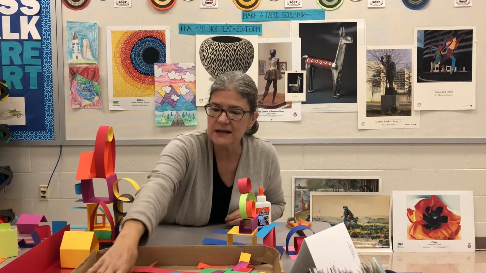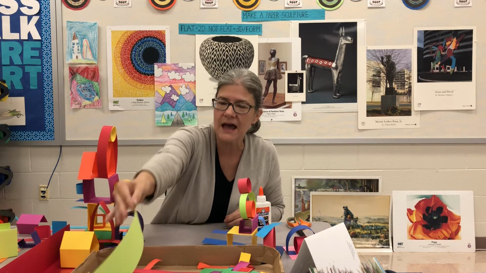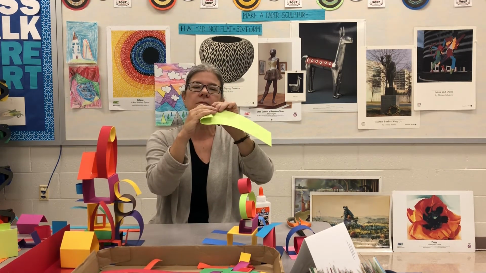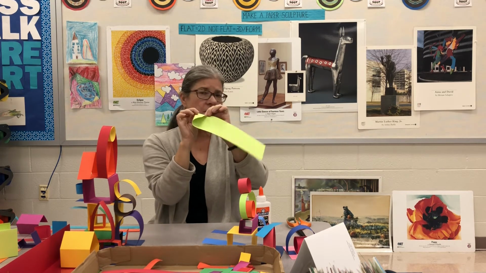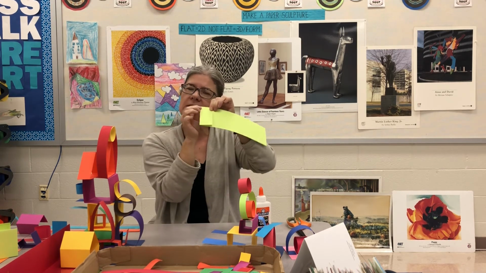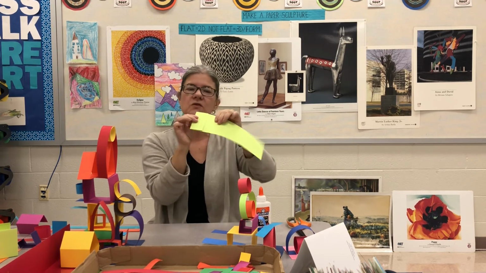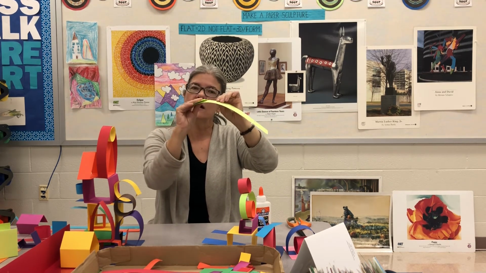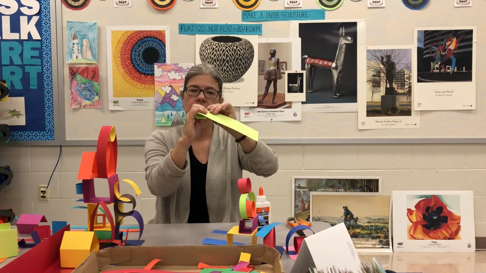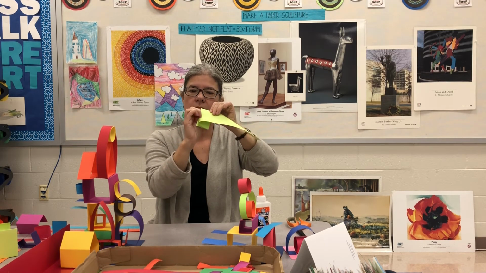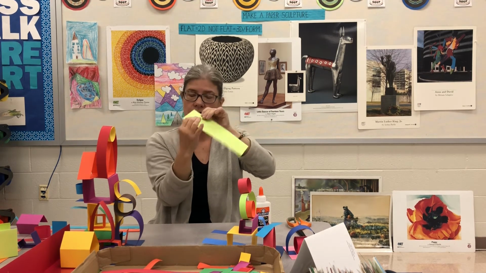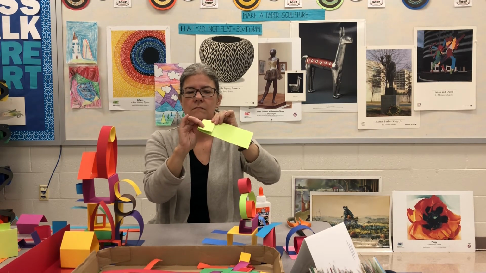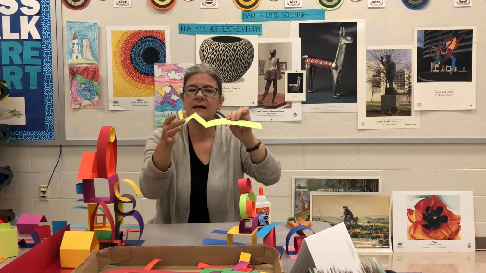I'm going to get this really wide lime green paper, and I'm going to fold over. And there's a couple ways you can do this. And I want to really pinch it, crimp it, crease it. So I've got a nice crisp fold. You can go under, over, and that will begin making a zigzag.